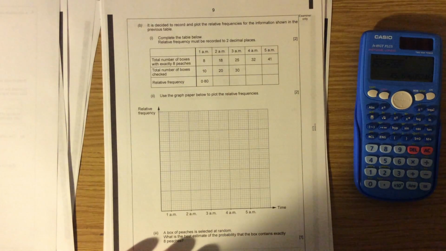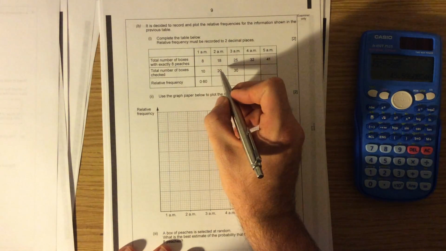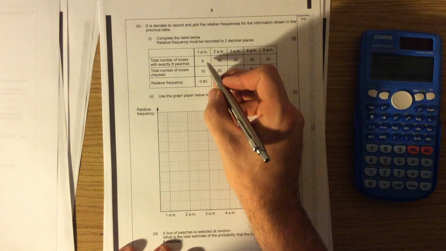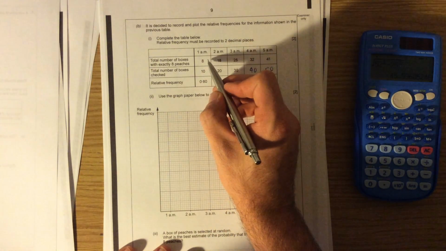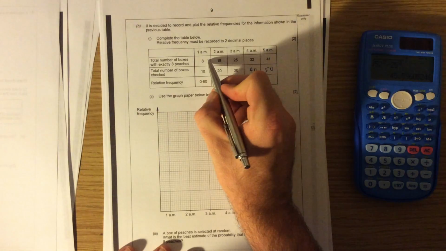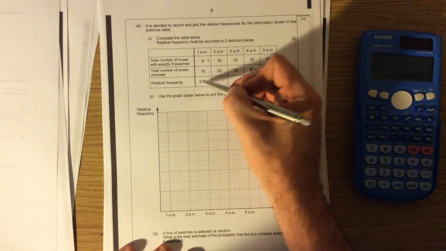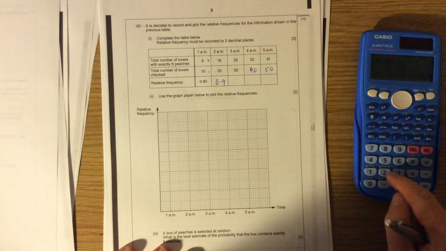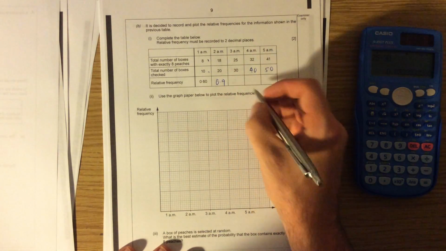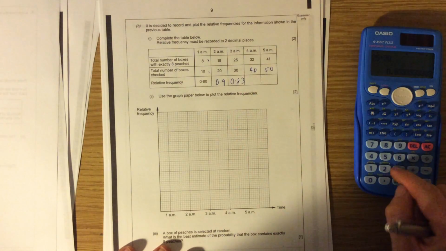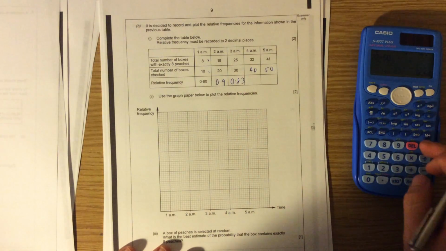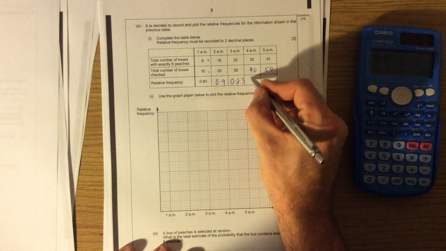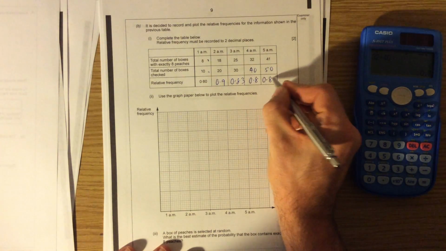So, relative frequency. So they've checked 10 boxes here, 20, 30, so after 4 AM they'll have checked 40 and 50. Now to find the relative frequency, we do the actual number of boxes successful divided by how many were all together. So 8 divided by 10, which is 0.8. 18 divided by 20, 0.9. 25 divided by 30, 0.83. 32 divided by 40 is 0.8, and 41 divided by 50 is 0.82.